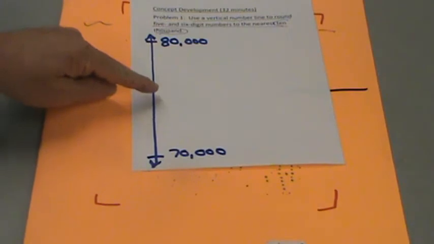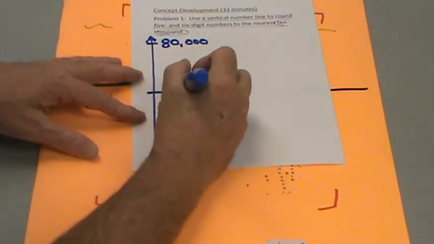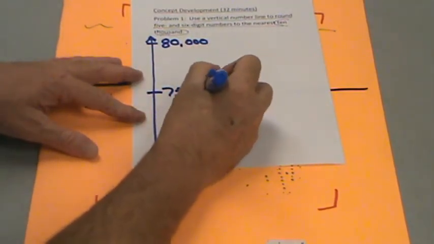There are 10,000s between 70,000 and 80,000. 71, 72, 73, 74, 75, 76, 77, 78, 79, 80,000. So what would the halfway point be? Well, remember we talked about the halfway point between 0 and 1,000 is 500. We talked about that yesterday in great detail. So we would say that the midpoint here would be 75,000. And please follow along with your scratch paper or perhaps a whiteboard.